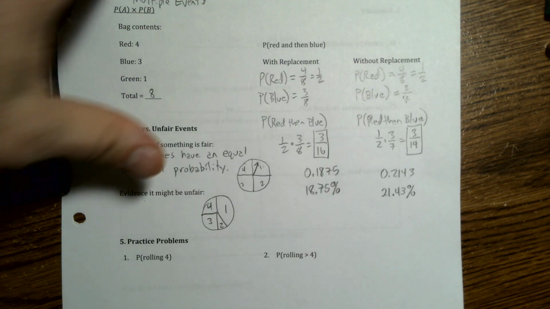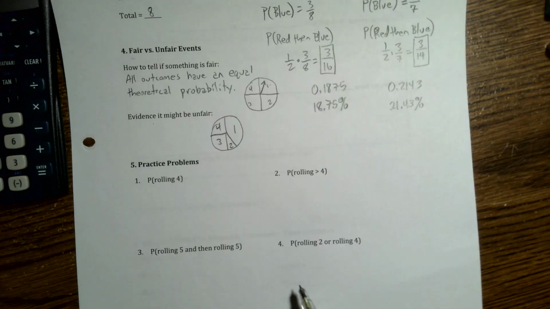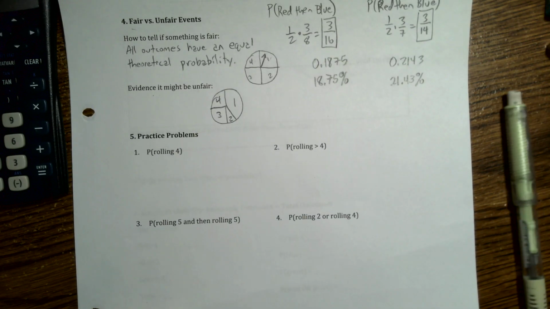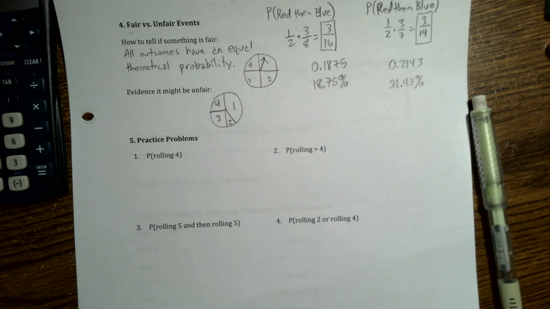All right, so go ahead and take a look at these 4 problems here. Go ahead and solve them. Pause the video, solve them, do the best you can, and then let's review them together and see how you did.